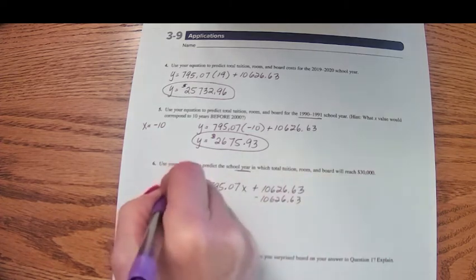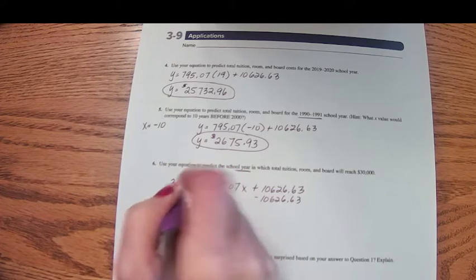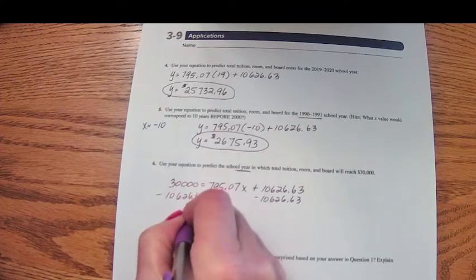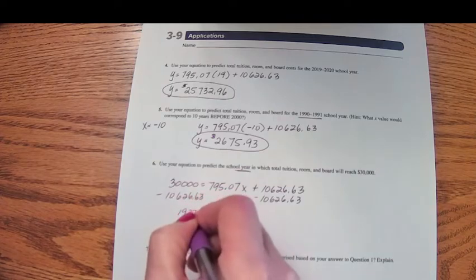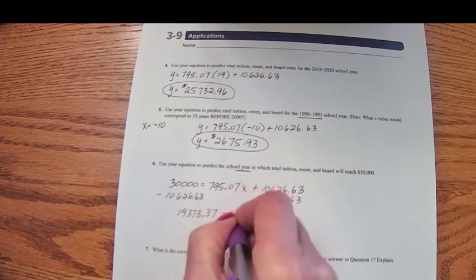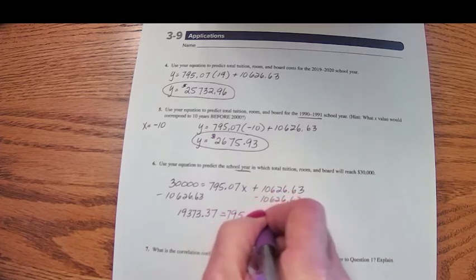So we're going to subtract 10,626.63 from both sides. That's going to leave us 19,373.37 equals 795.07 x.